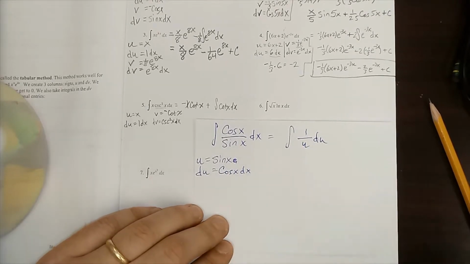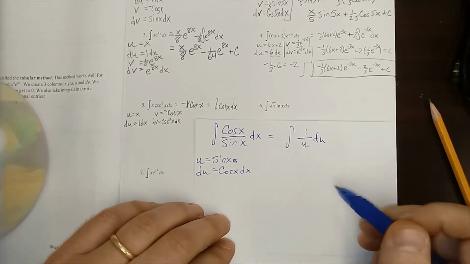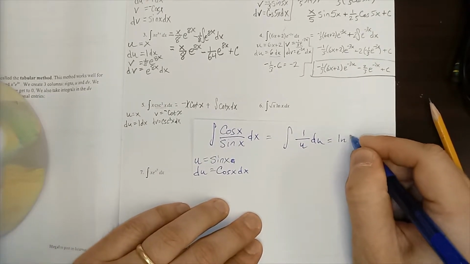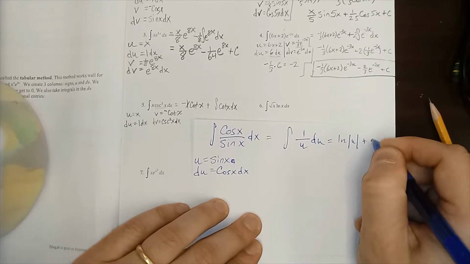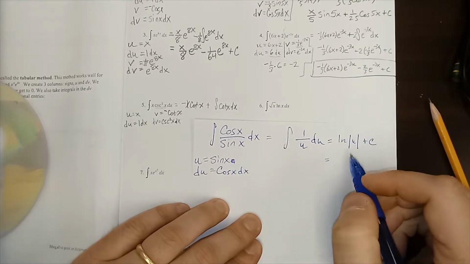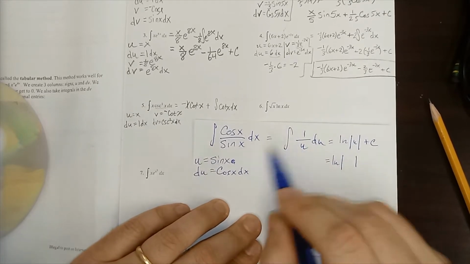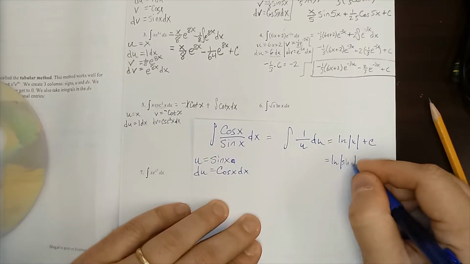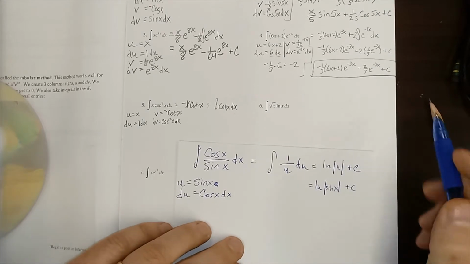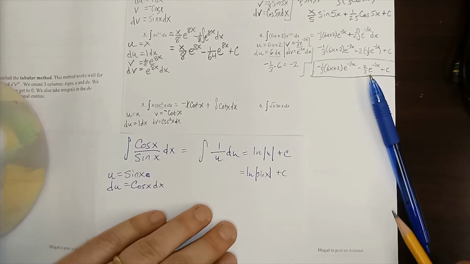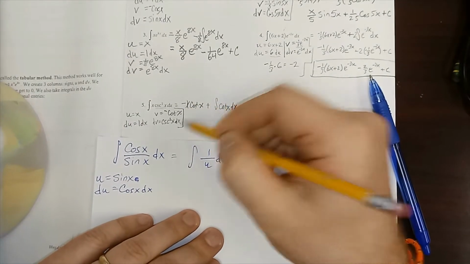So I can write this as 1 over u du. I figured there would be some kind of negative that pops out, but in this one there isn't. And then our integral of that is just the natural log of the absolute value of u plus c. So in this case, that's going to be the natural log of the absolute value of sine x plus c. So my final, wow, I've already done this one. That was so much less than I thought it was going to be.